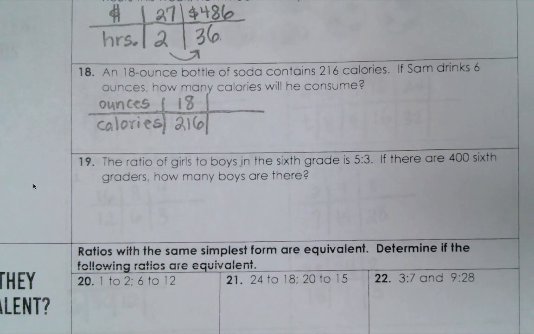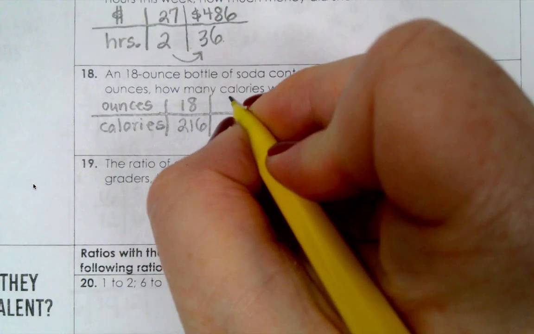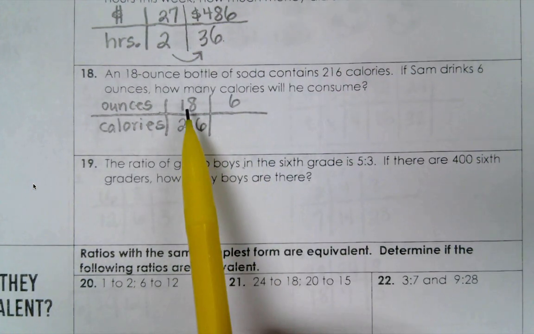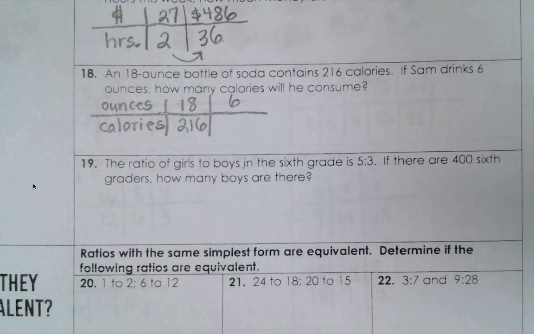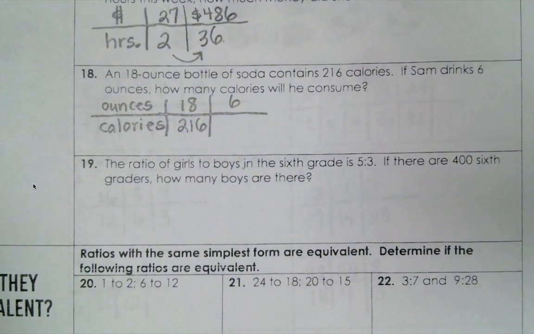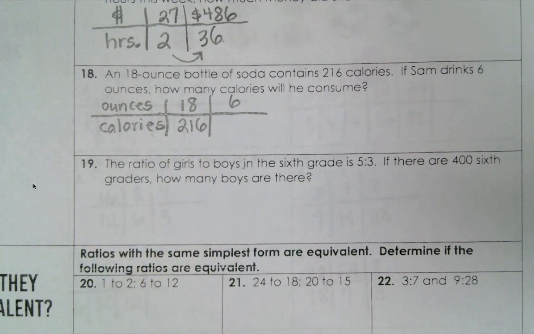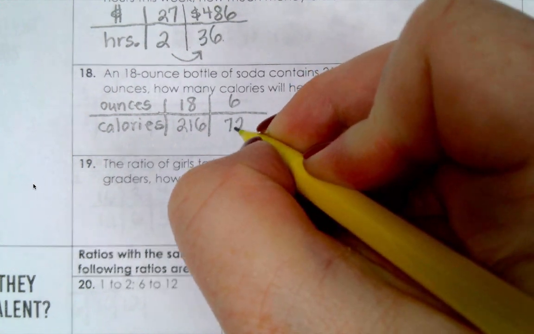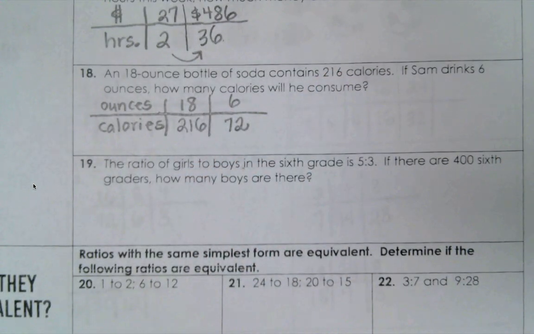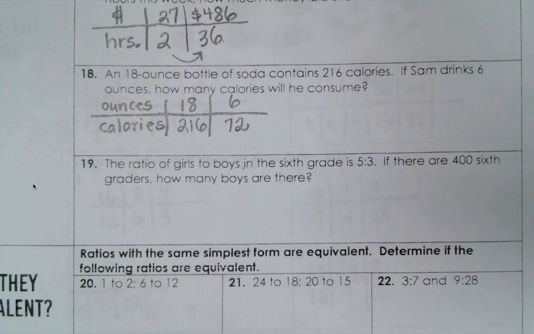Okay, if Sam drinks 6 ounces, what did I divide by to scale down to 6? Well, if I don't remember my factors, I would do 18 divided by 6, and I got 3. So I would do 216 divided by 3, and I would get 72. So there are 72 calories in 6 ounces.